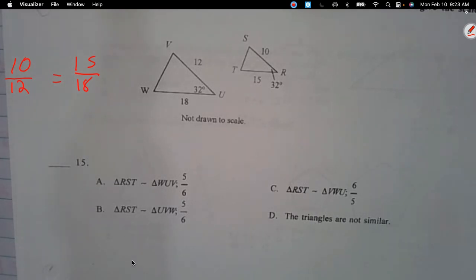So what is 10 over 12? What does that reduce to? Divide them both by 2. 5 over 6. Okay, does this also reduce to 5 over 6? Yeah. Divide them both by 3. And it is 5 over 6. So yes, it's 5 over 6.